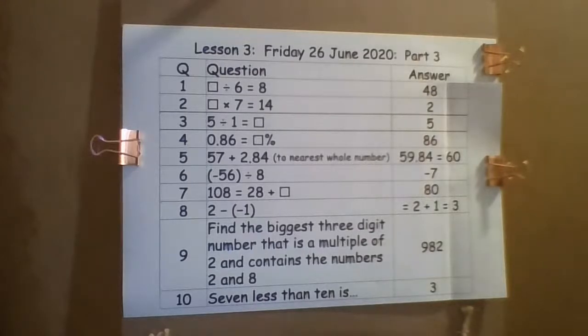Question 5 is 60 to the nearest whole number. Question 6 is -7. Question 7 is 80. Question 8 is 3. Question 9, again, a tricky one. We'll talk about that. 982. And question 10 is 3.